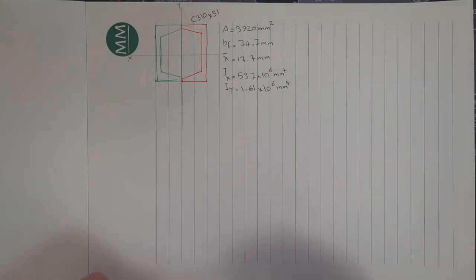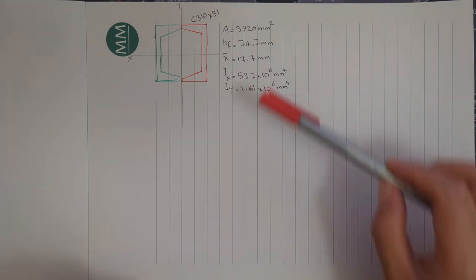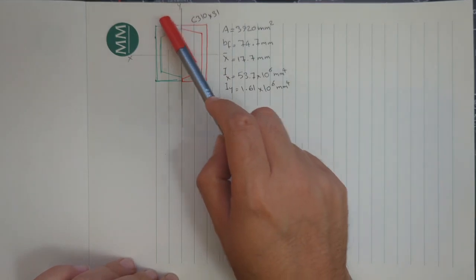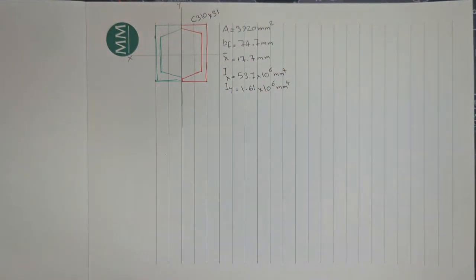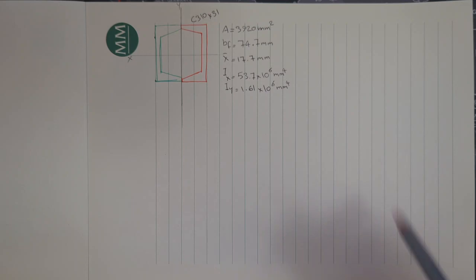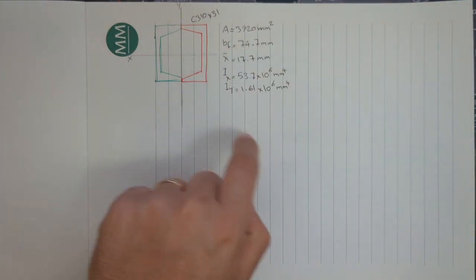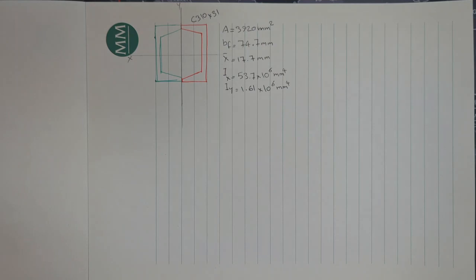If you go to appendix C of the book, you're going to see these numbers for this flange. I just drew them in different colors so you guys can see they both look the same, but they are different. So the area is 3,920 millimeters squared. The base is 74.